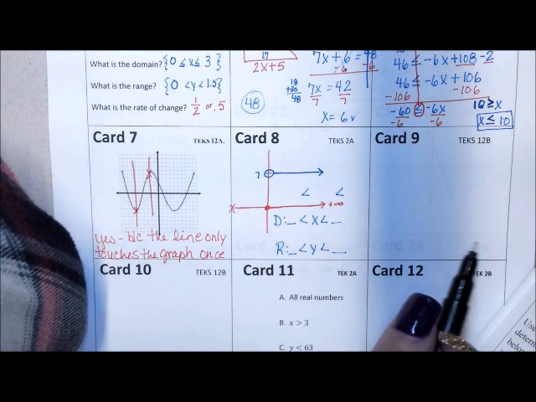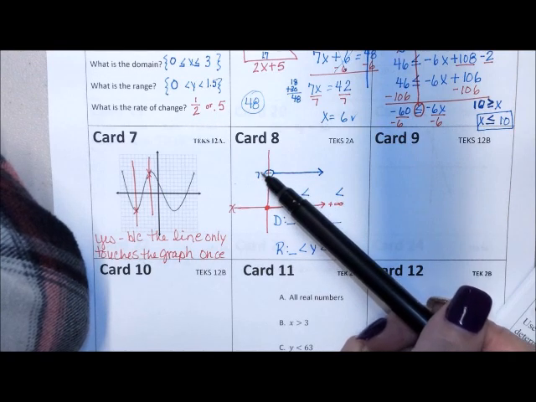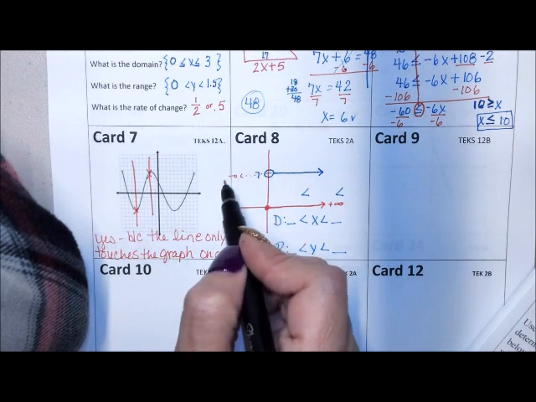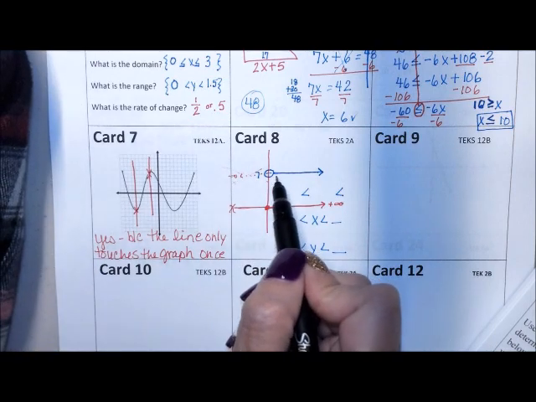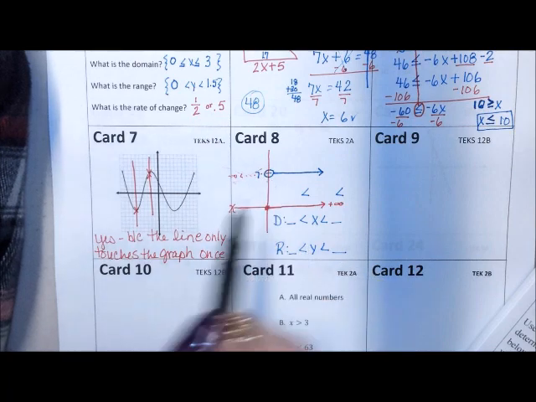Okay, let's look at how tall it is. Oh, it's just right here, isn't it? So this direction goes to negative infinity, but it's not over here. There's no graph over here. It actually starts right here at 7, right? Starts at 7, but does it actually equal 7?